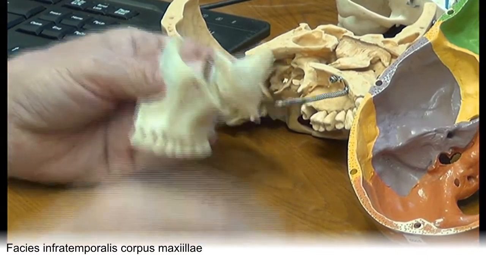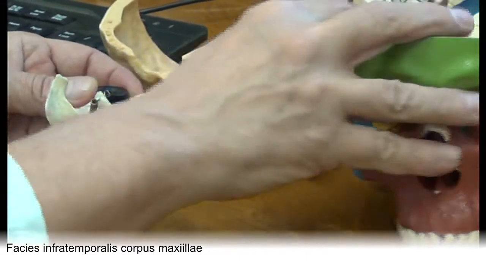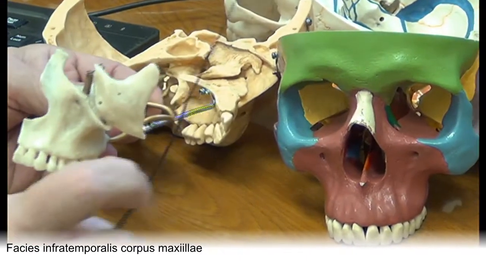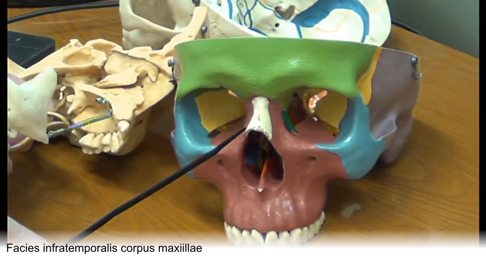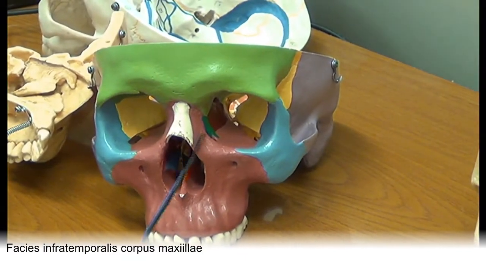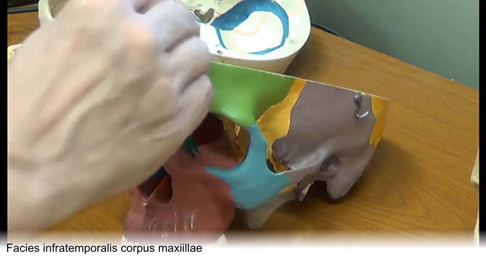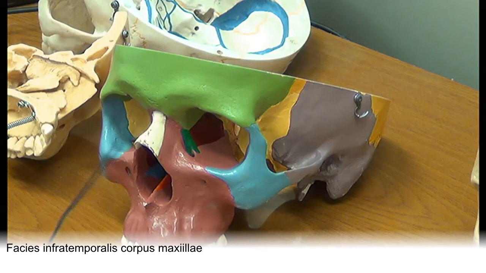What is this? This one. It contacts with the frontal bone.